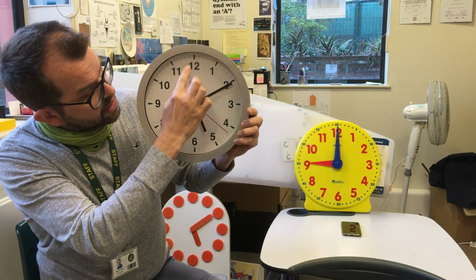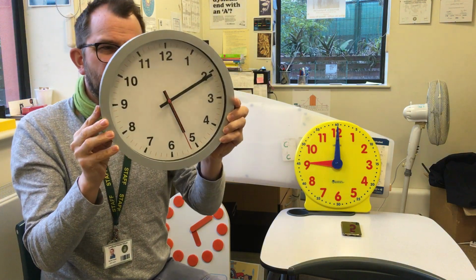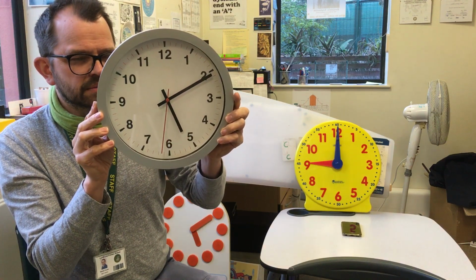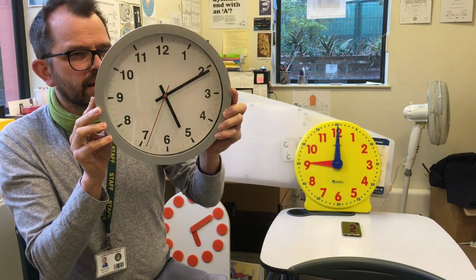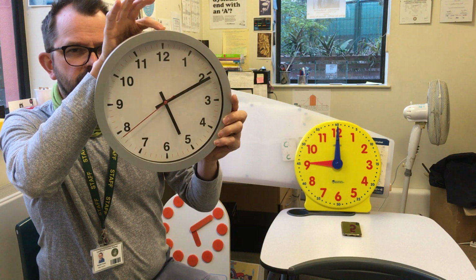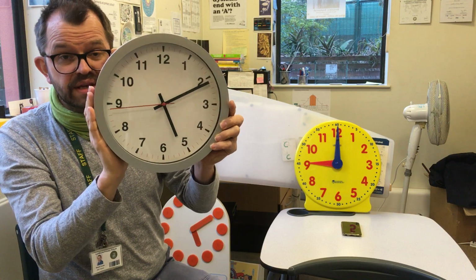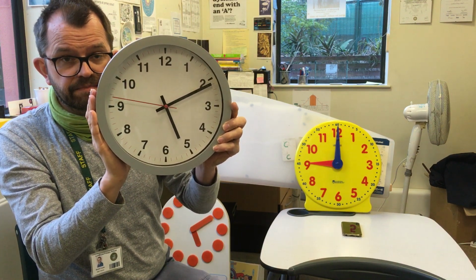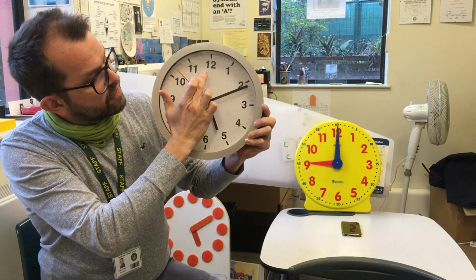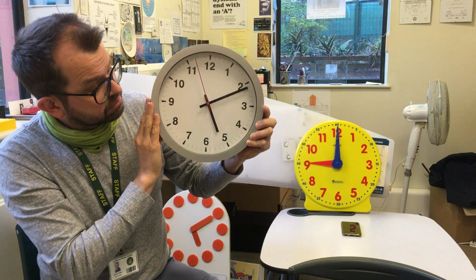Then you can see that there are numbers going around it. Have a really close look and have a look at where the numbers are and which way they're going. Which number's at the top of the clock? Is it the number that you thought would be at the top of the clock? Which is the lowest number that you can see? All analog clocks will have the number 12 at the top.